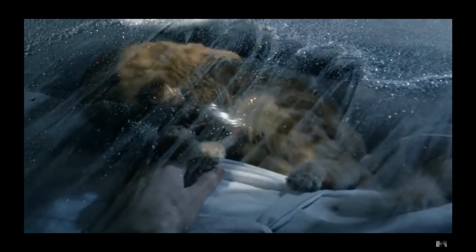Bio readouts are all in the green. Looks like she's alive. There goes our salvage, guys.